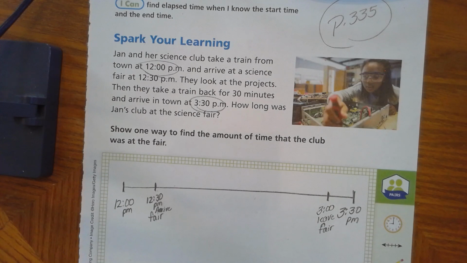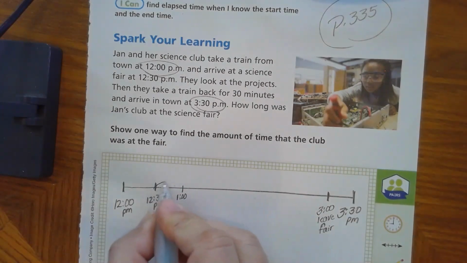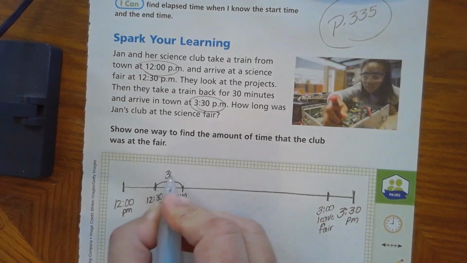So, from 12:30, let's go to the next hour just to make it a little easier for counting purposes. So, from here to here, the next hour will be 1. So let's go with even hours. That'll help us get to 3. So from here to here, that's 30 minutes, right?